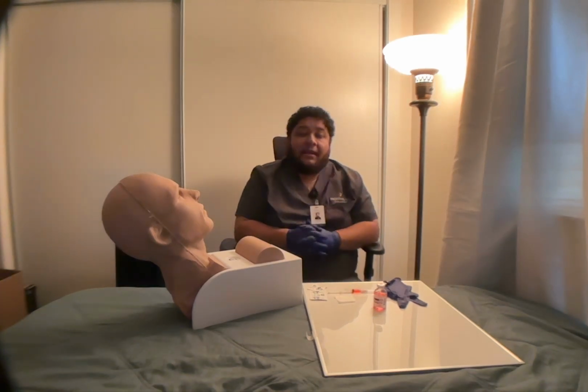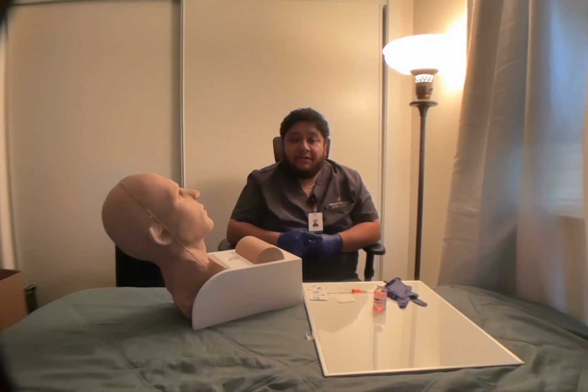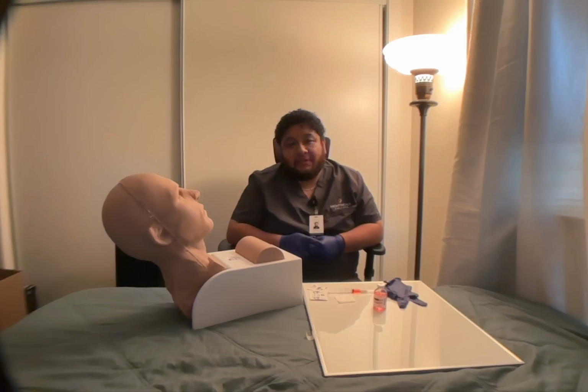Okay, now that I've drawn the medication into the syringe, I will look for the injection site. For this injection site, I will use the ventrogluteal muscle. To locate the ventrogluteal site, first I'm going to ask my patient for permission.